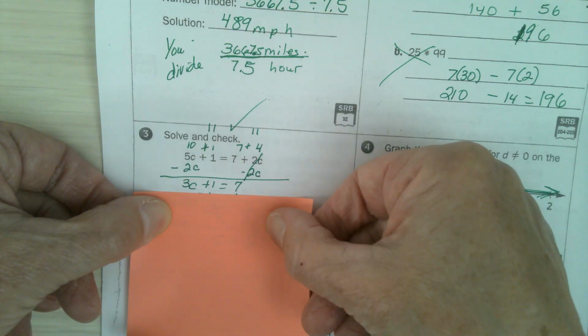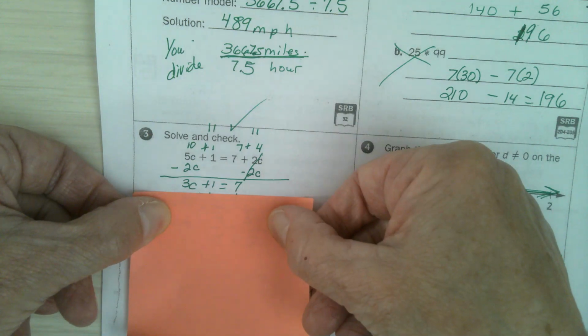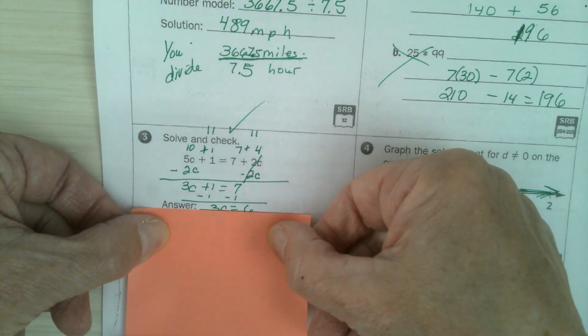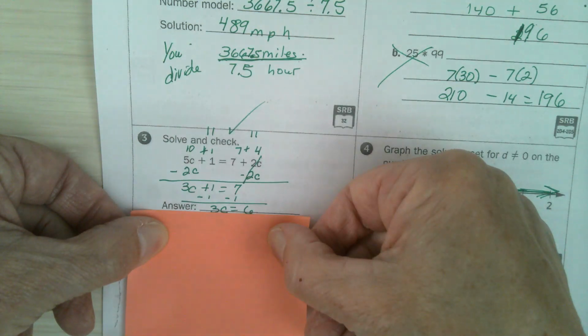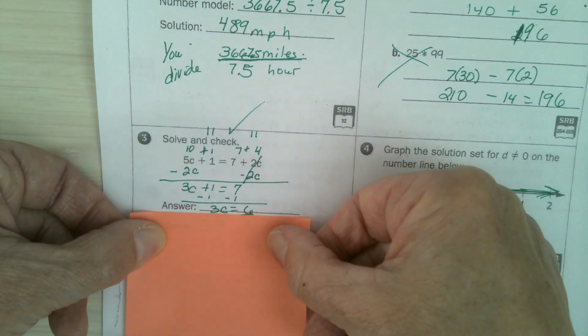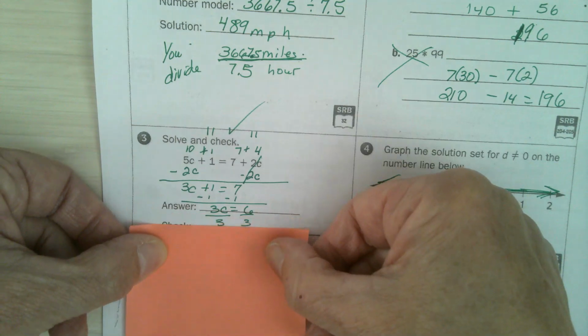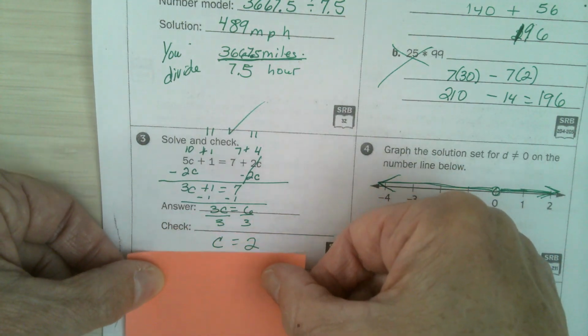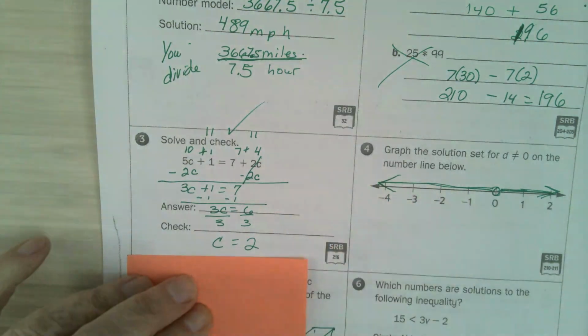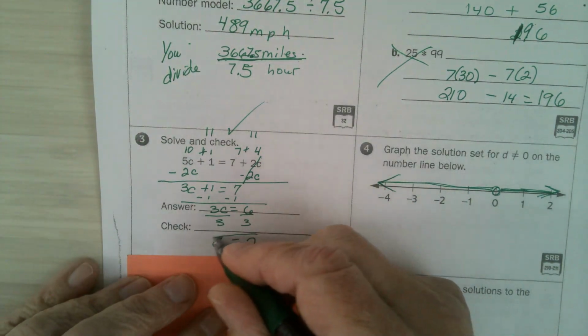because you've not been taught how to do them. Now you all know how to do the two-step equations. To get rid of a plus 1, you minus 1. You end up with 3 times C equals 6. To undo multiplying by 3, you divide both sides by 3, and you get the answer C equals 2.